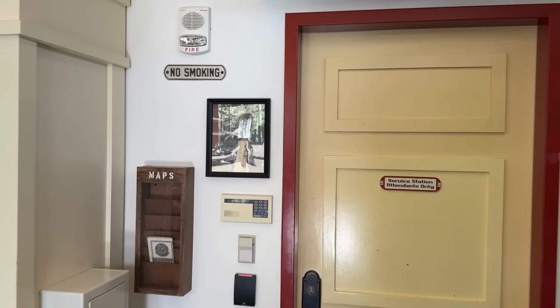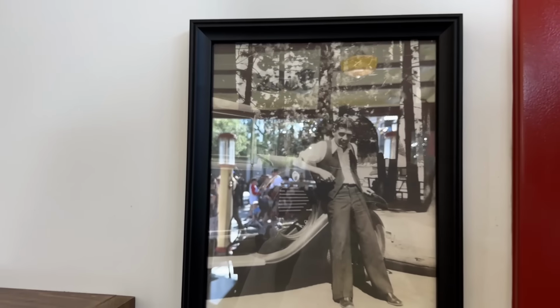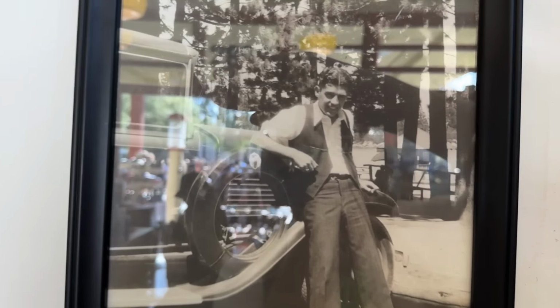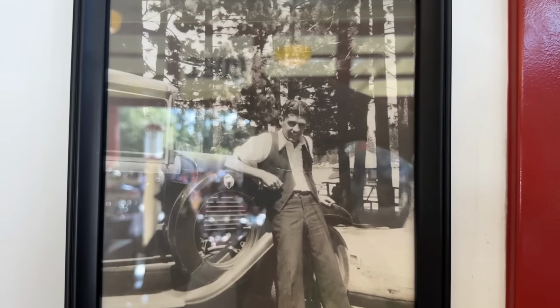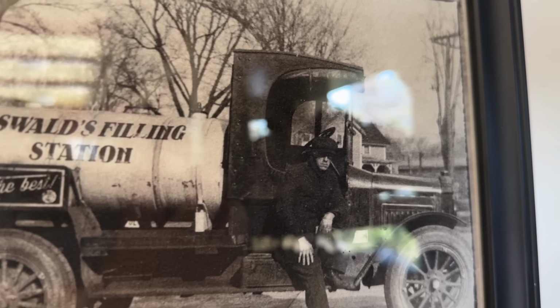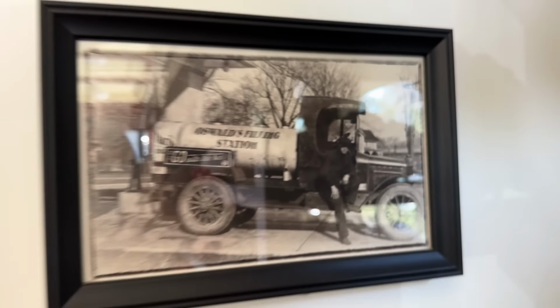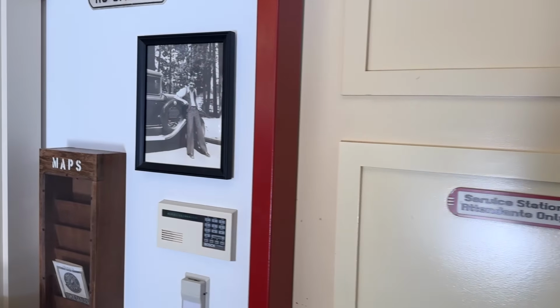So here's a picture of Mr. Oswald, right? This is his shop. You can see him right there. He's all happy. He's single. And then here is a picture of him after he got married. That just kind of makes us laugh. So Mr. Oswald, that's the owner of the store.